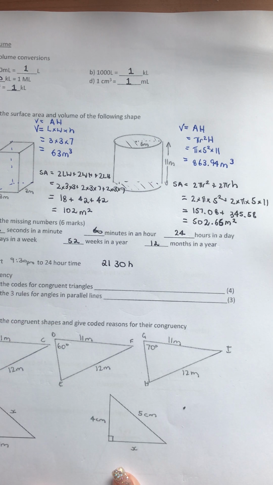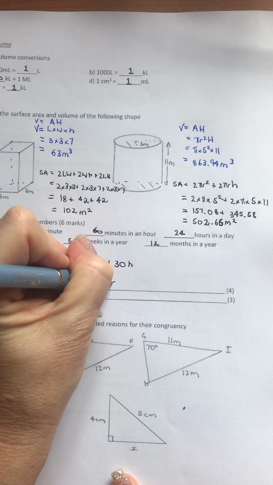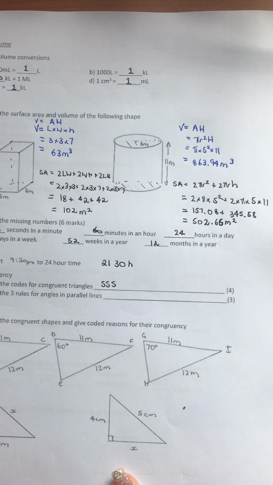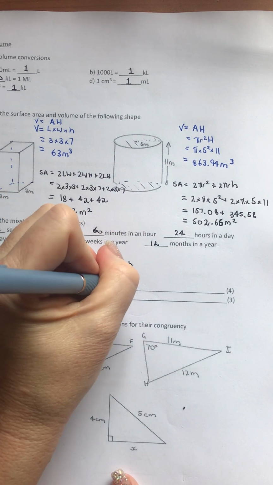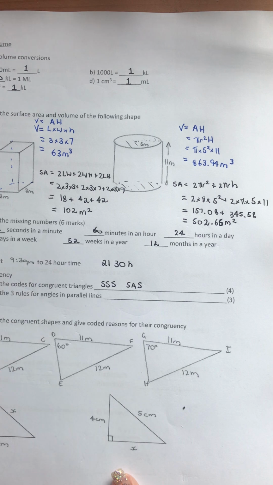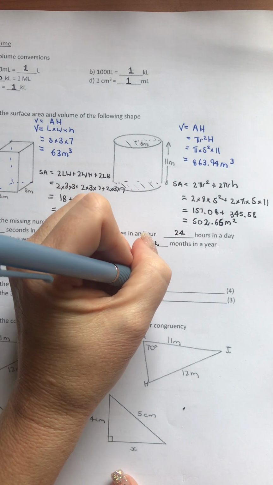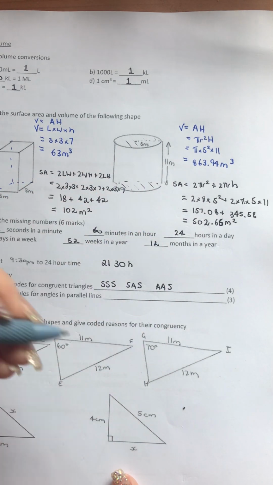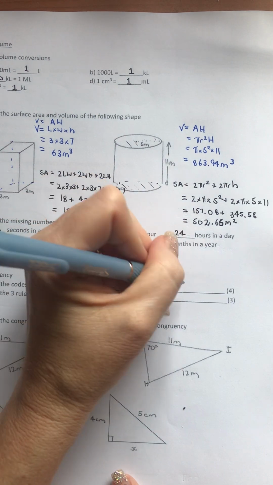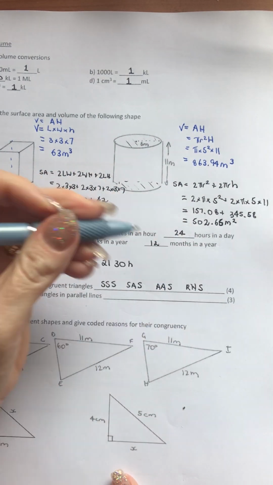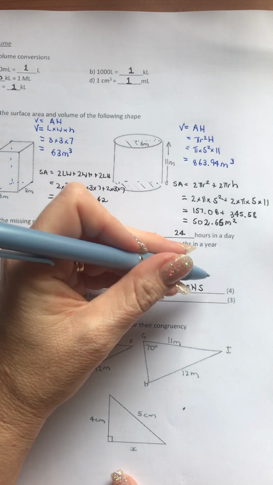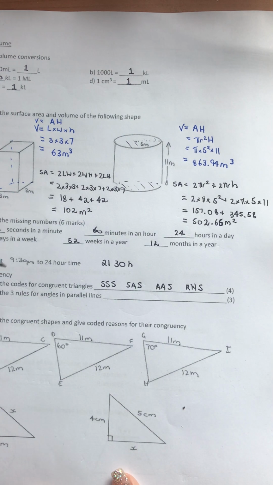Then we've got a little bit on congruency. So the codes for congruent triangles. We have our SSS, which means the sides are the same. They have a matching side on each of the triangles. Then we've got side, angle, side. So you've got two matching sides and a matching angle. We've got angle, angle, side. So two matching angles and a side. And then we have RHS, which means we've got a right angle, the hypotenuse, and a side that matches.